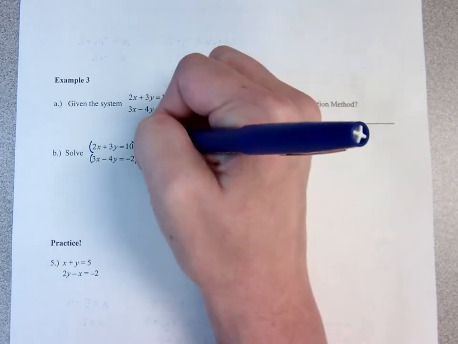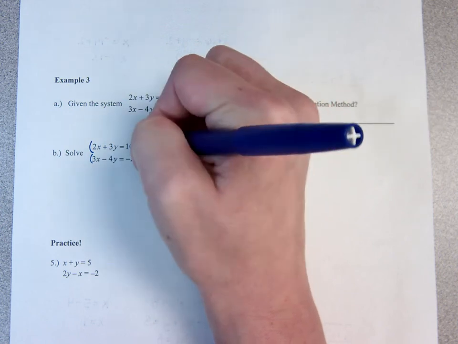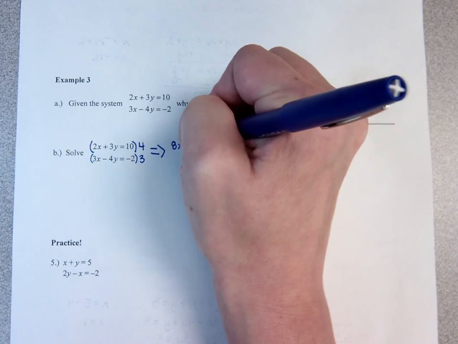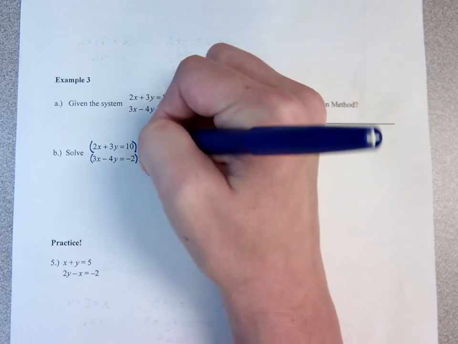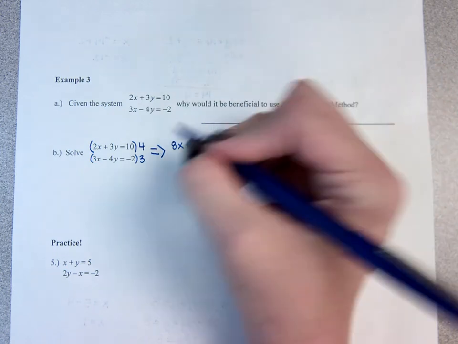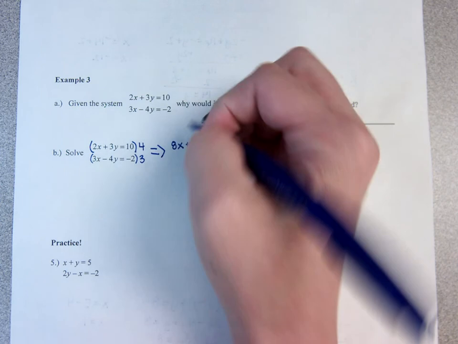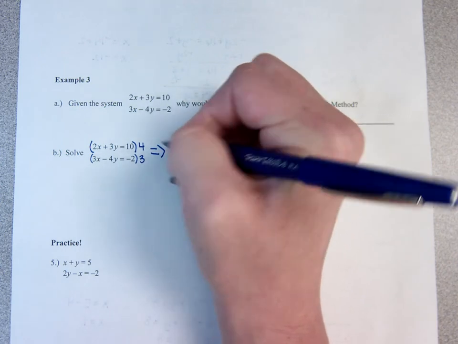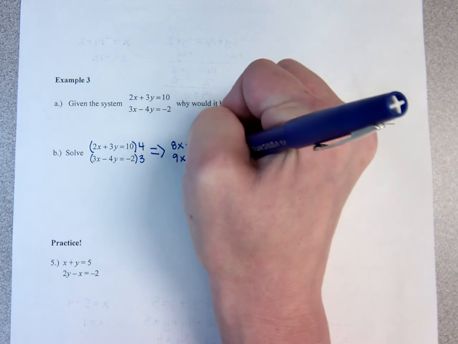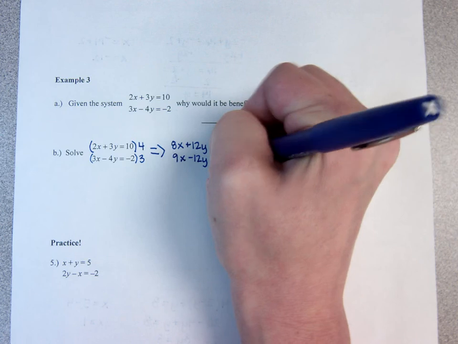So 4 times 2x gives me 8x. 4 times 3y gives me plus a 12y. And then 4 times 10 equals 40. So then doing the same thing on the bottom with the 3, we've got 3 times 3x gives a 9x. 3 times negative 4y gives a minus 12y. And then 3 times a negative 2 gives a negative 6.